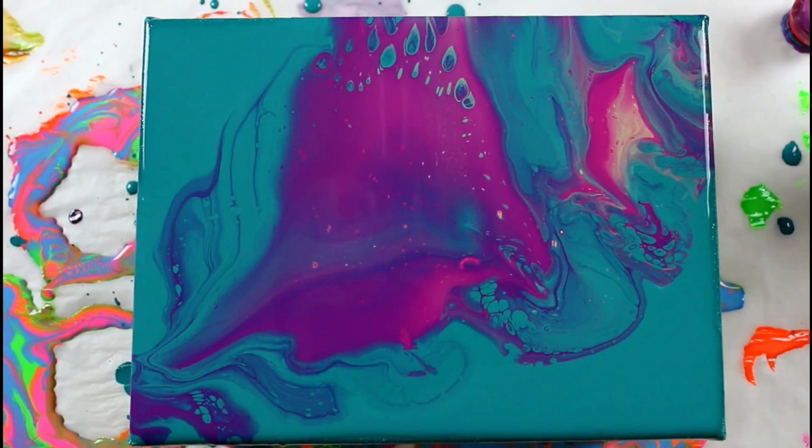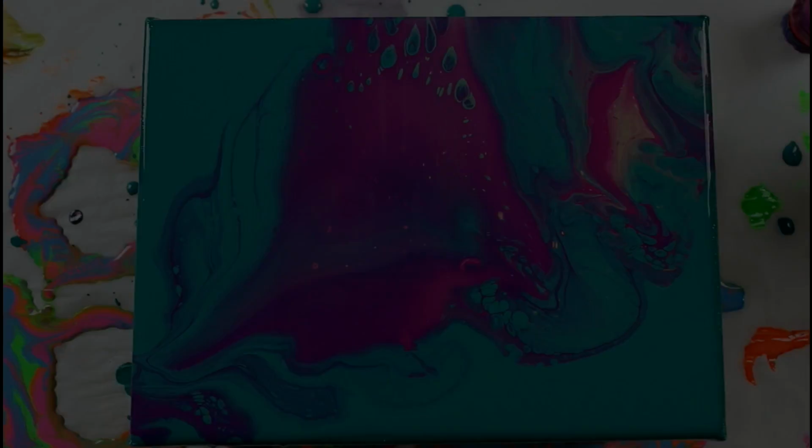Huh. Interesting. Anyway. Once I get a bigger canvas, I think I'll try flip and drag with the cup in a cup technique. I think it would be interesting. But for now, I'm a happy painter, and I quite like this.